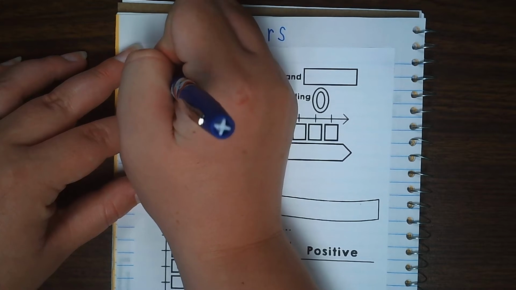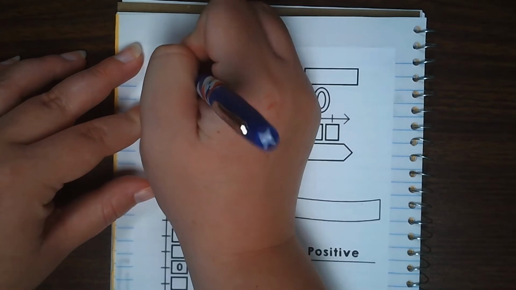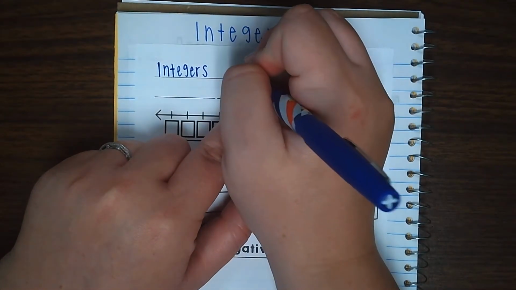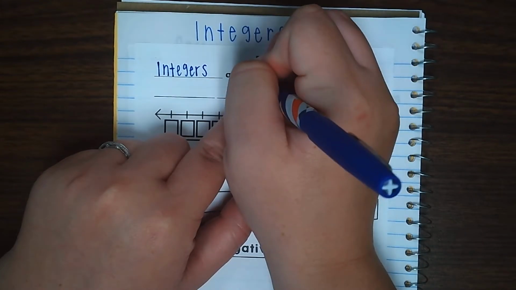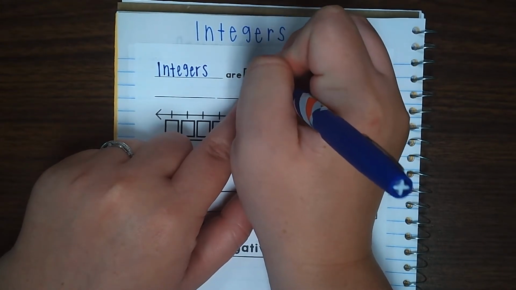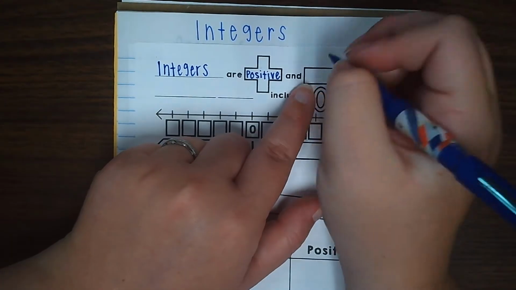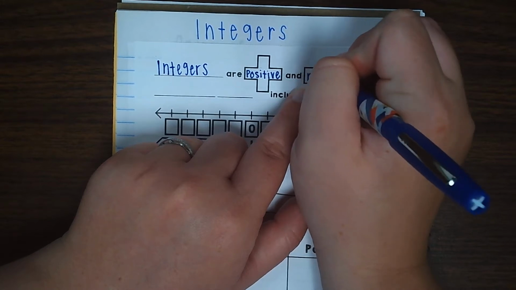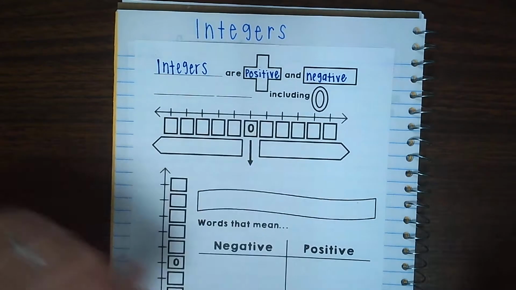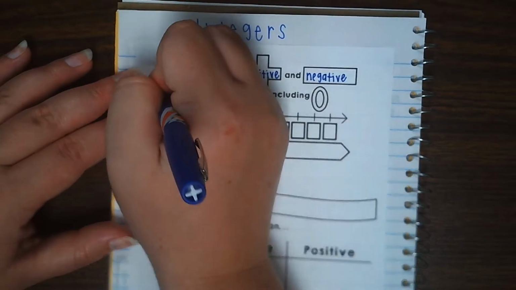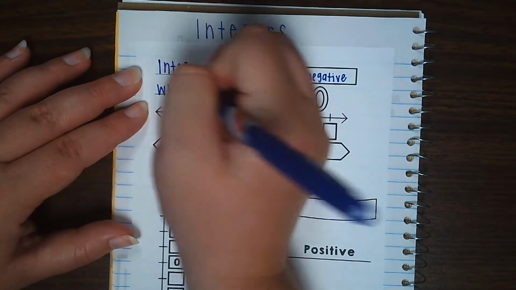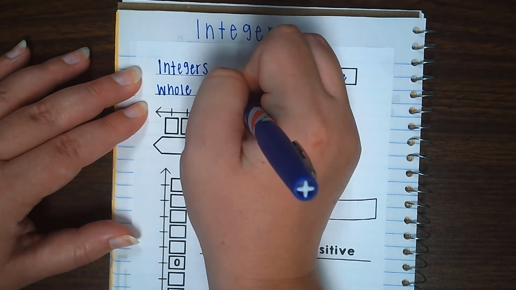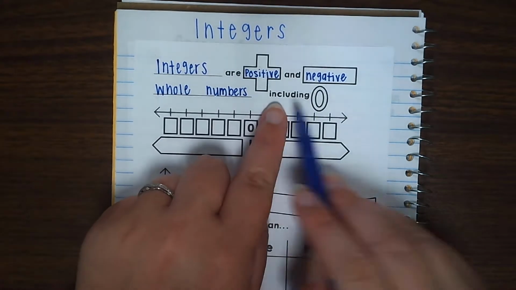Integers are positive and negative whole numbers. It's whole numbers including 0.